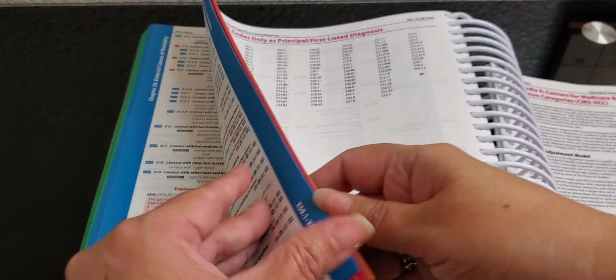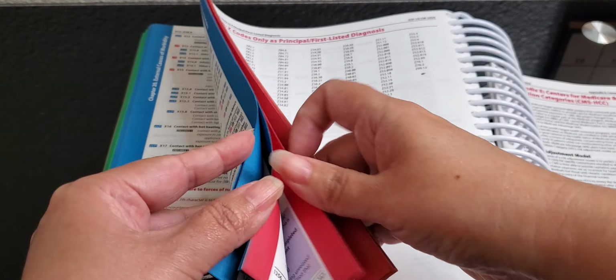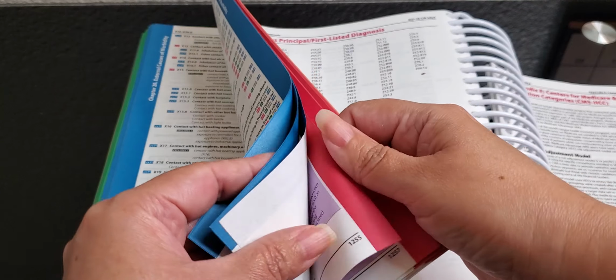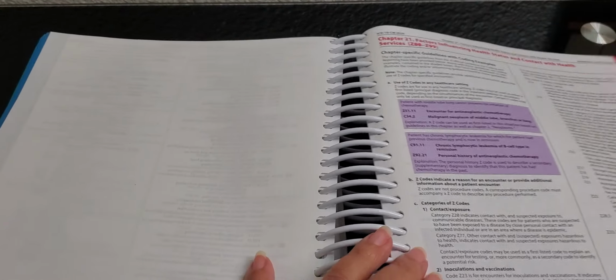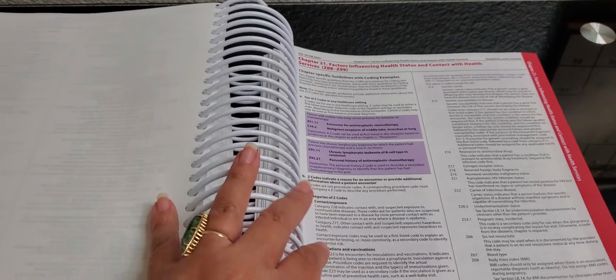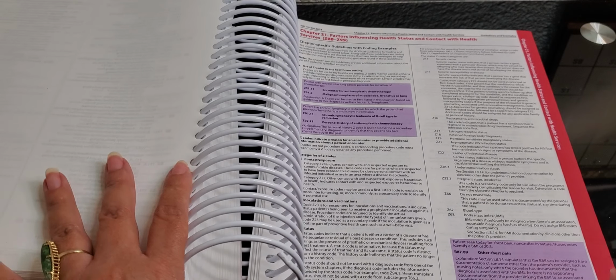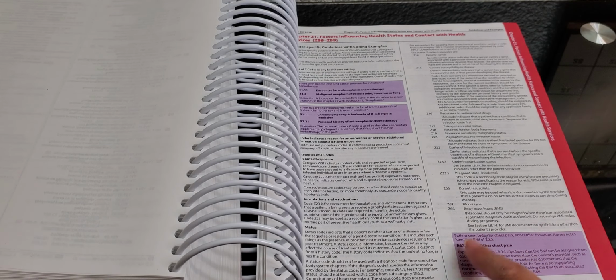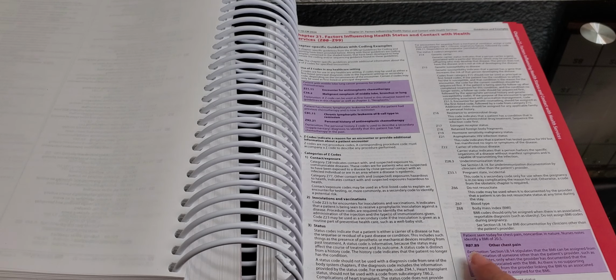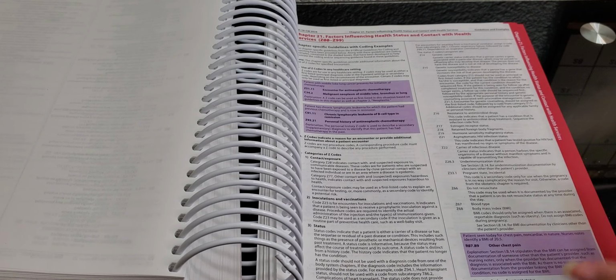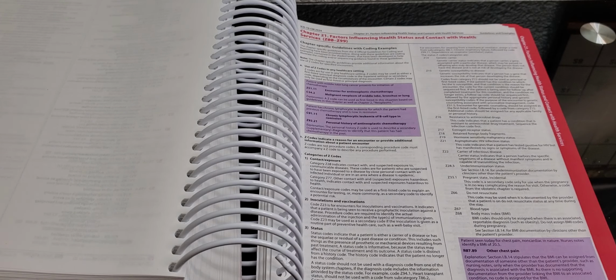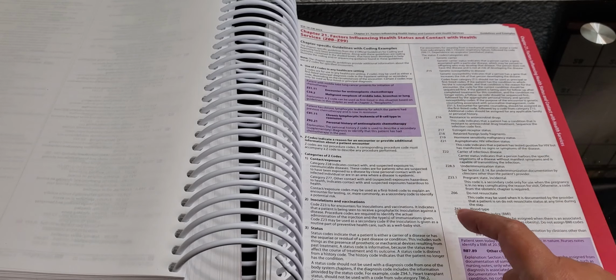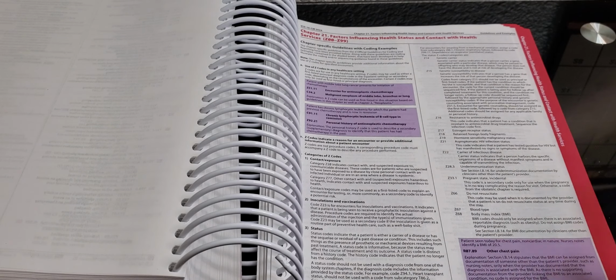That's your first stop. Now, the second is going to be, and this is the thing that I love about Optum, is at the beginning of the chapters, they have the chapter-specific guidelines, and then they also have the scenarios, they have the answers, and then they have the explanation. So that's what I love about Optum, is because they explain all of these things. So you can be reading these guidelines and then you can see the examples in between.